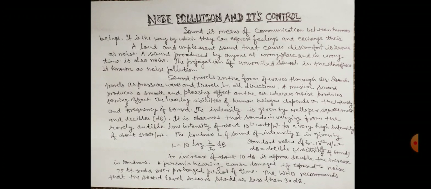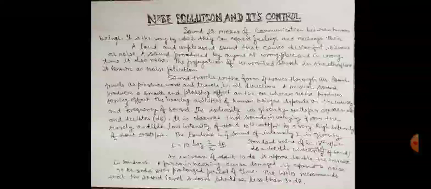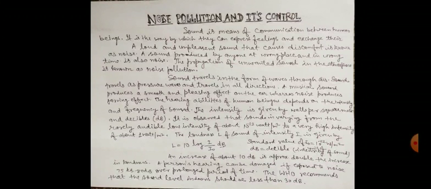A person's hearing can be damaged if exposed to noise of 75 to 80 decibel over a prolonged period of time. The World Health Organization recommends that the sound level indoors should be less than 30 decibel. This is sound pollution, or noise pollution.